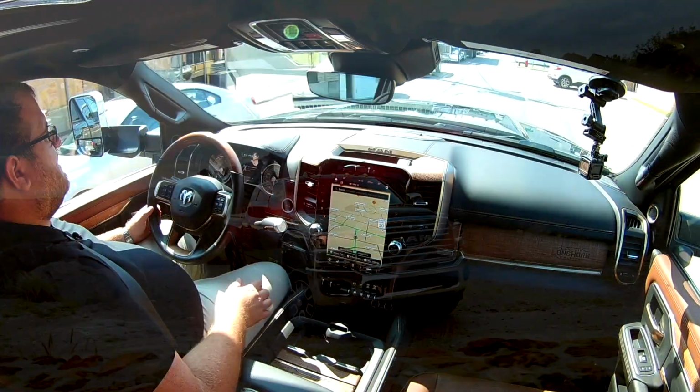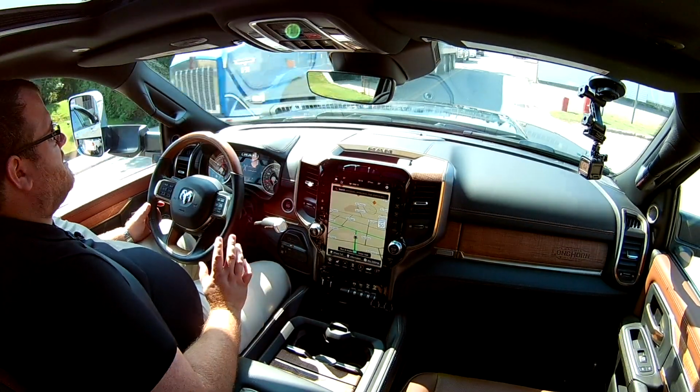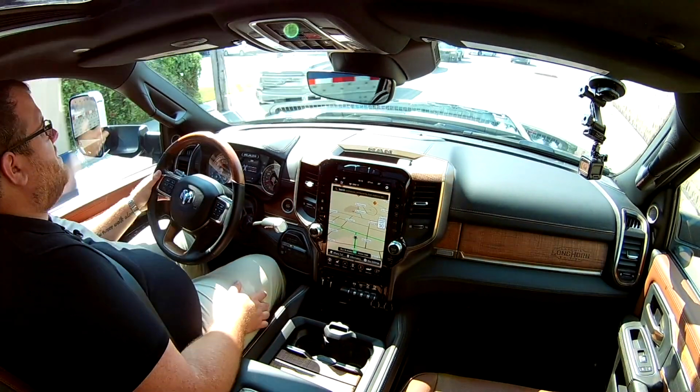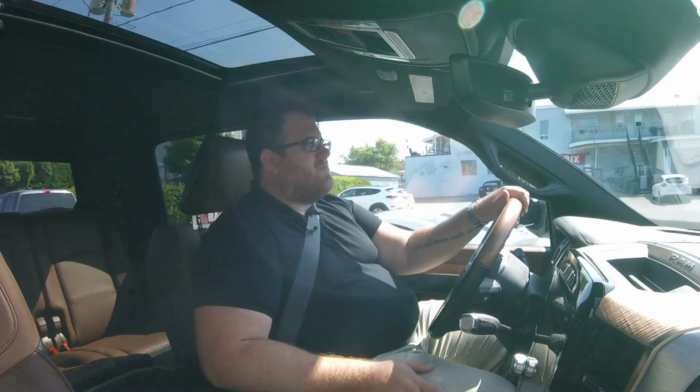Now, one of the things to note about the diesel engine on this, and pretty much goes for any of the 3/4 ton or 1 ton pickup trucks, you have an exhaust brake system.